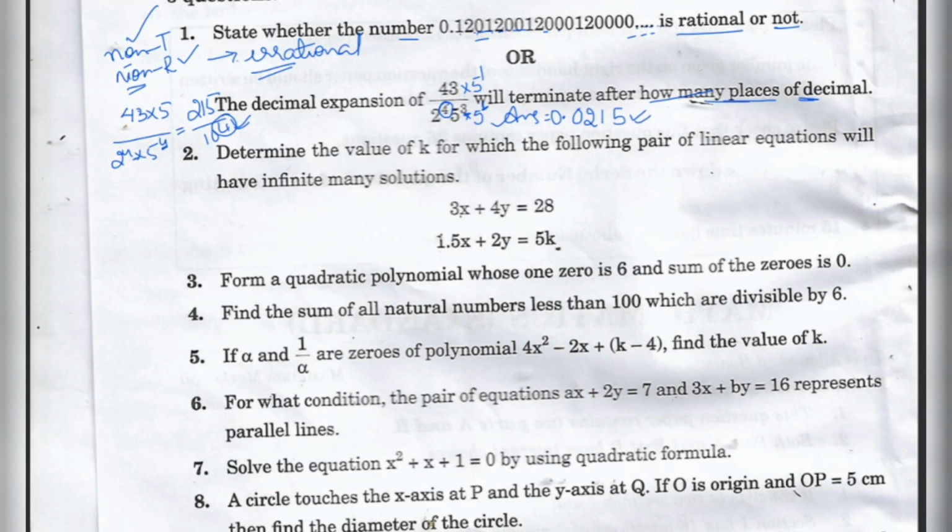Determine the value of k for which the following pair of linear equations has infinitely many solutions. For infinitely many solutions, a1 by a2 should be equal to b1 by b2 equal to c1 by c2.